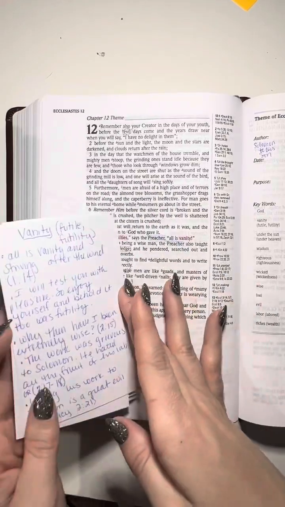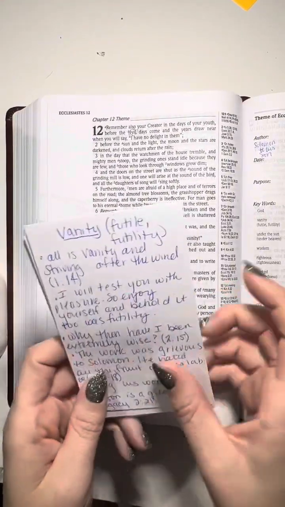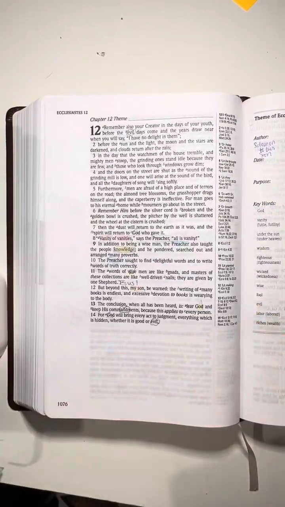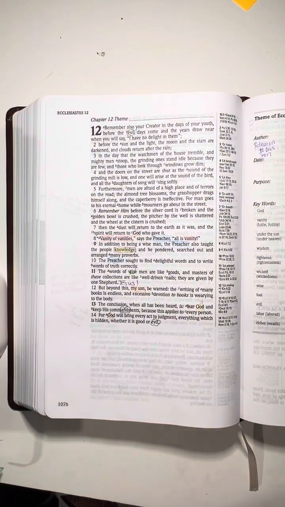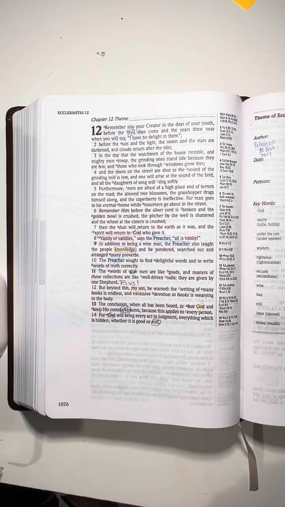And just to show you, I'm going to show you a different card because I wrote out all of vanity. And the reason why I wrote it all out is because I wrote out the scripture because I needed to trace the word.